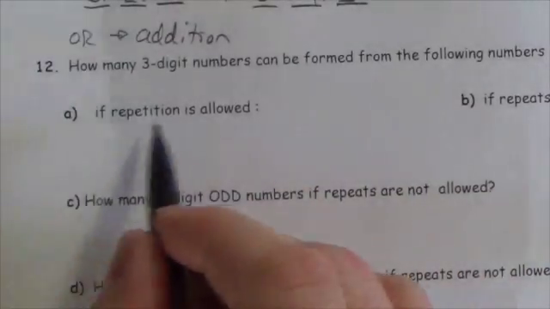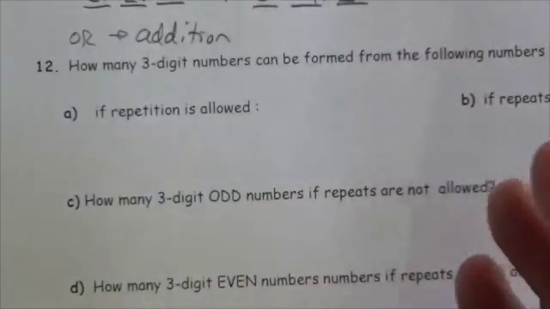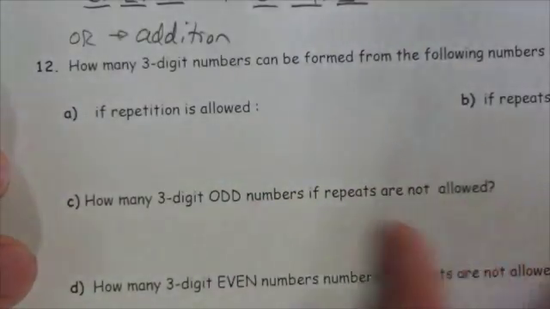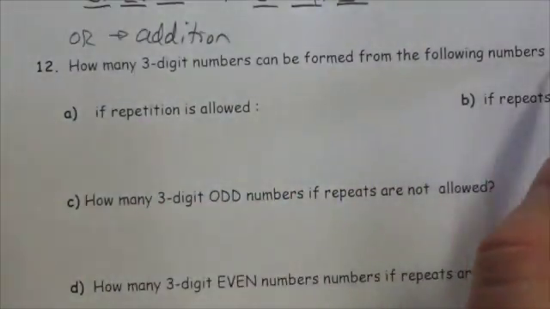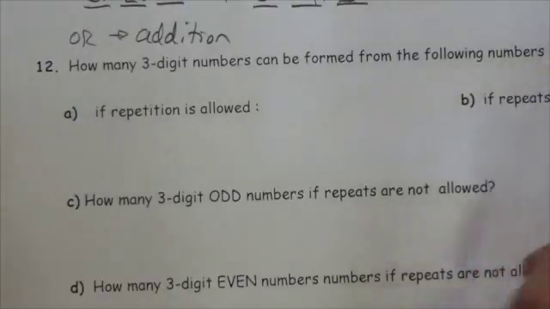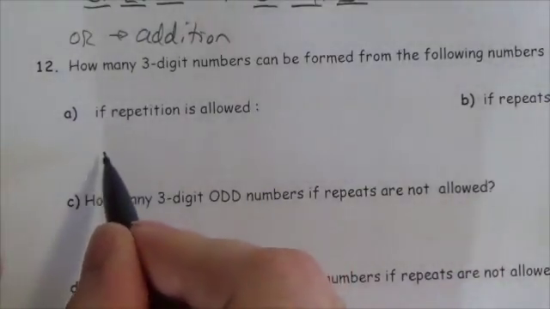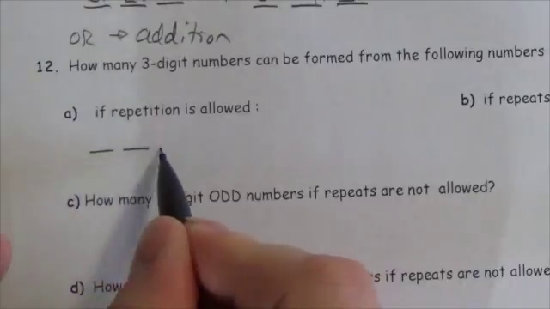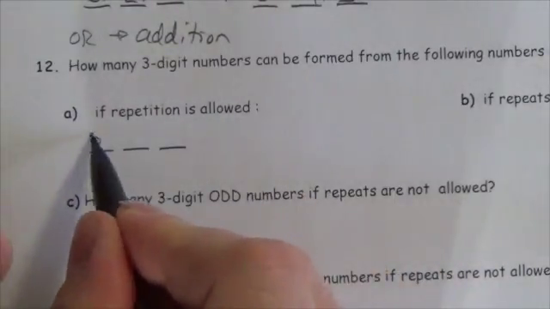So here we go. This first one says, if repetition is allowed. Now that's almost not necessary to say. We could have simply said without restrictions here. We have 1, 2, 3, 4, 5 different digits to choose from, and we're only going to create a three-digit number. So there's 5 options for the first one.